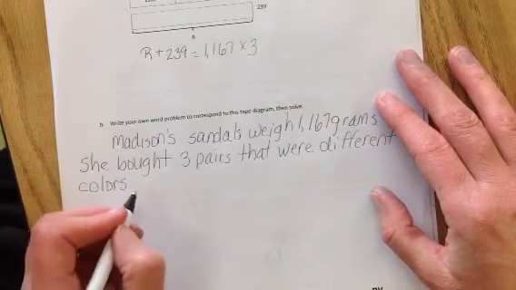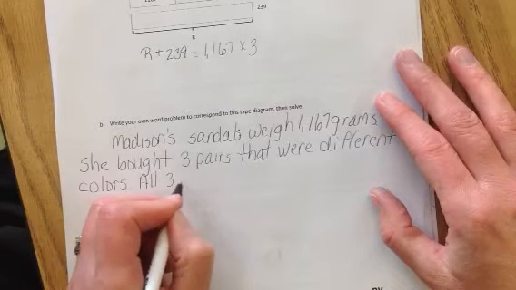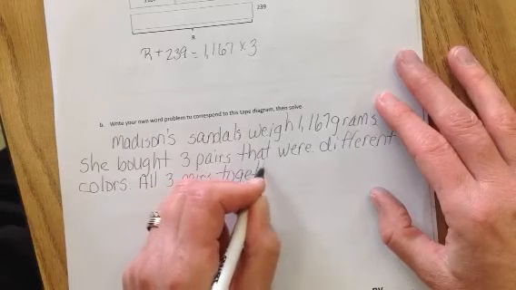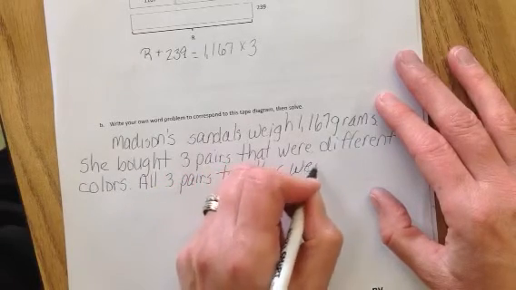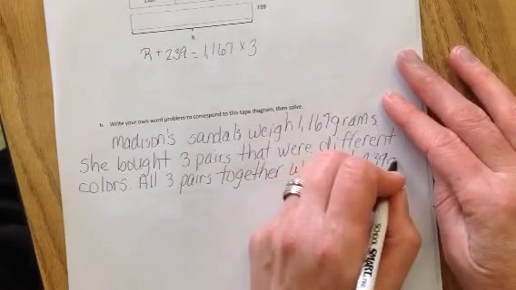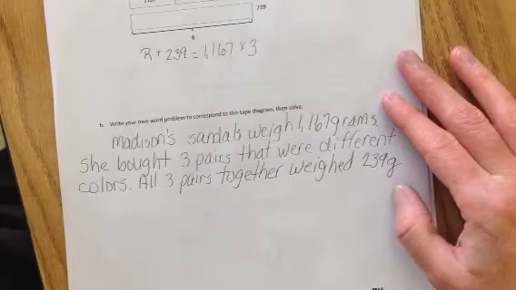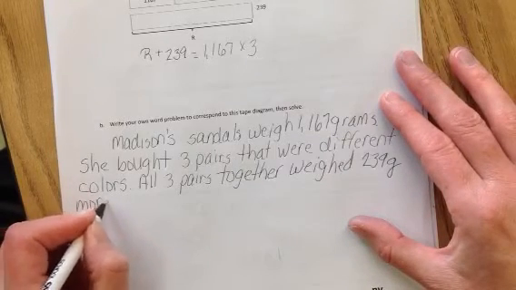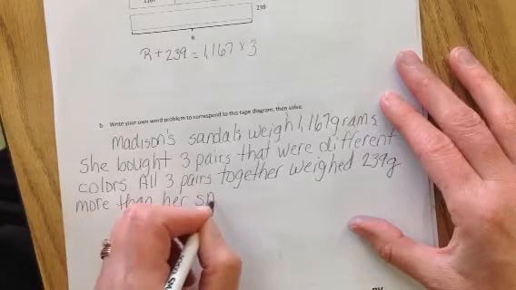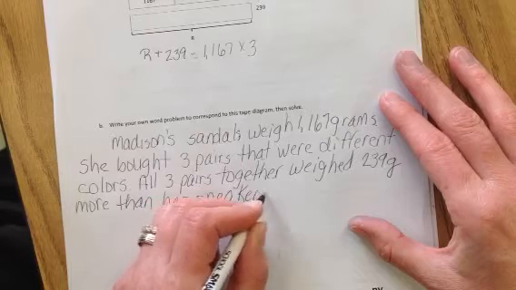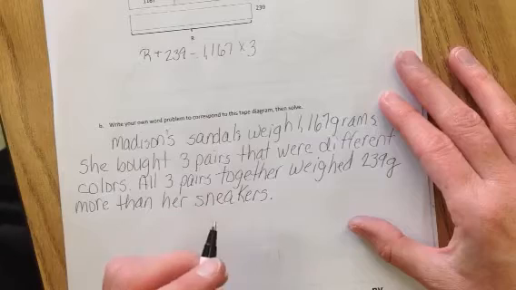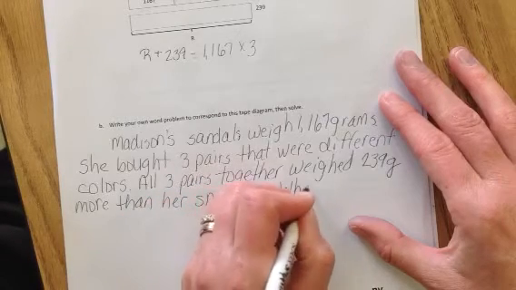All three pairs together weighed 239 grams more than her sneakers. What is the weight of Madison's sneakers?